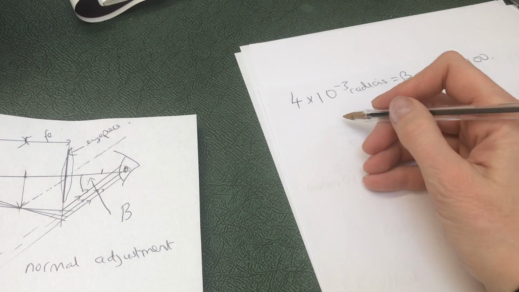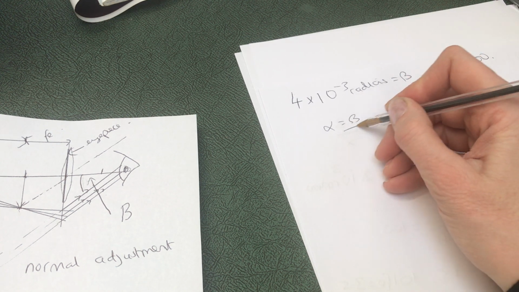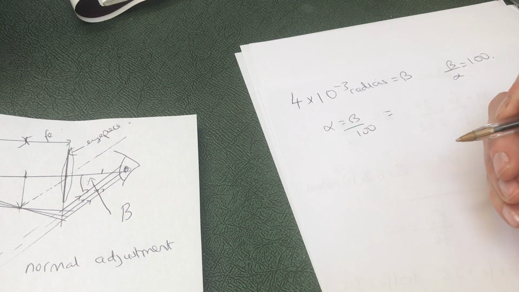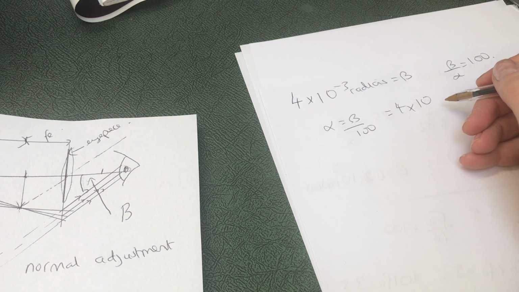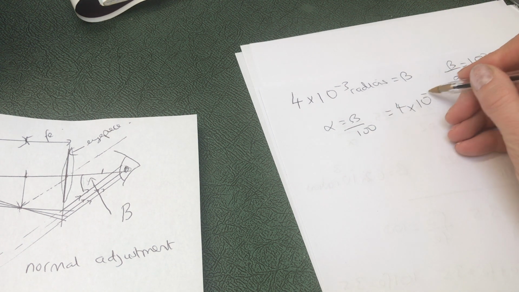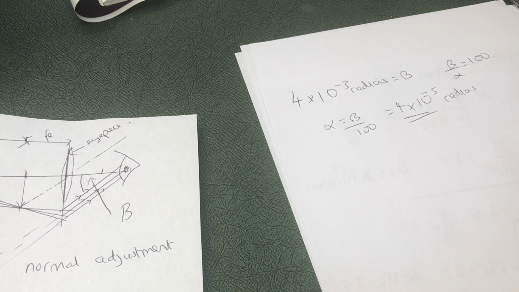Okay, so we can work out alpha. Alpha is going to be beta over 100, which gives you 4 times 10 to the minus 5 radians. And so that's the alpha.